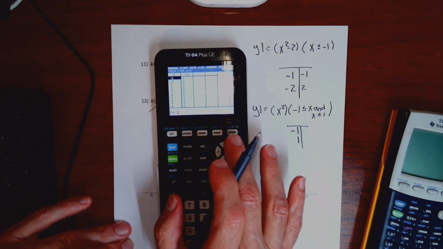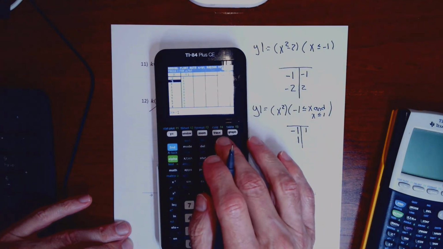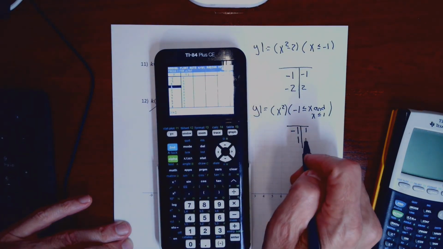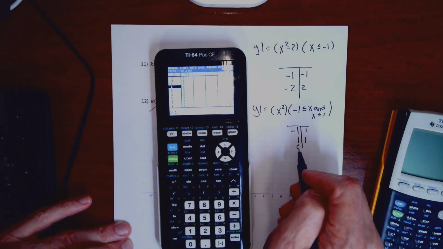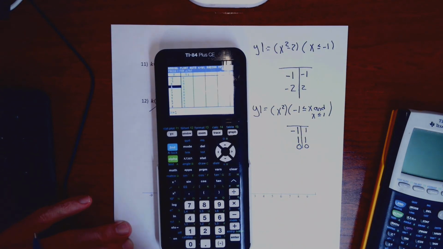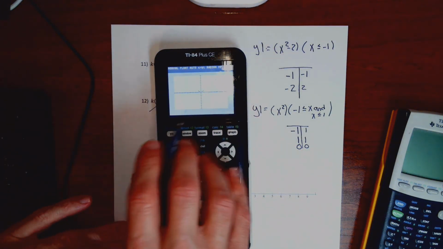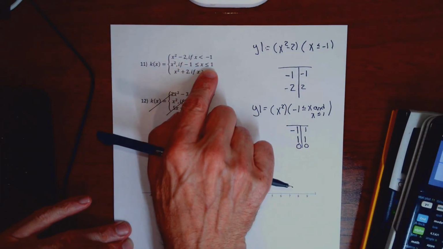Second table. Next to -1, I need +1. I need to plot that point with a solid dot. Next to +1, I need +1. It turns out that the point 0, 0 is going to be important because that's the vertex of this parabola. I'm going to put an extra point in to get that little loop. Everything's going to be solid dots. Both the -1 and the +1 are deserving of solid circles.